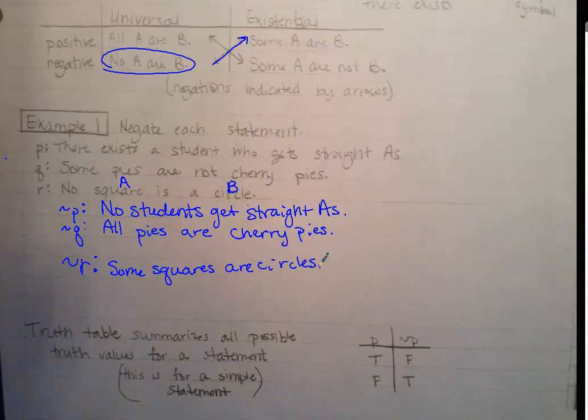All right, next up, we have this truth table. It says the truth table summarizes all possible truth values for a statement. This is just a simple statement. So if our statement is P, our statement can be true. What's the other option? It's false. It's either true or false. That's it. Now, if we negate P, if P is true and we negate it, it is now false. If P was false and we negate it, it's now true. Does that make sense?